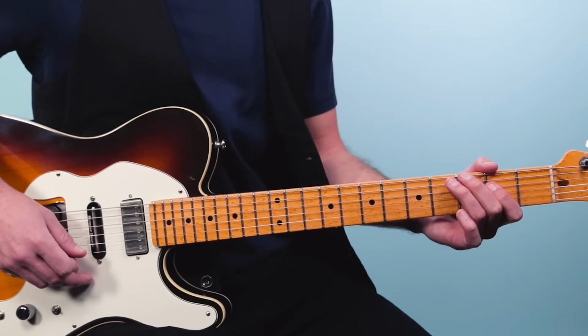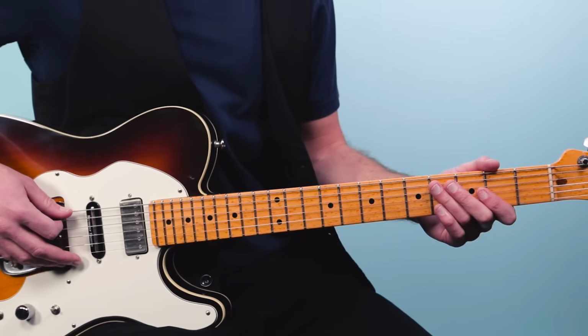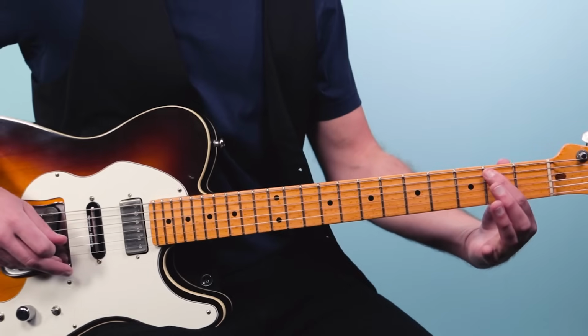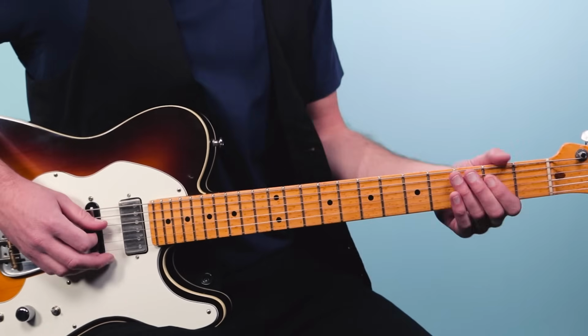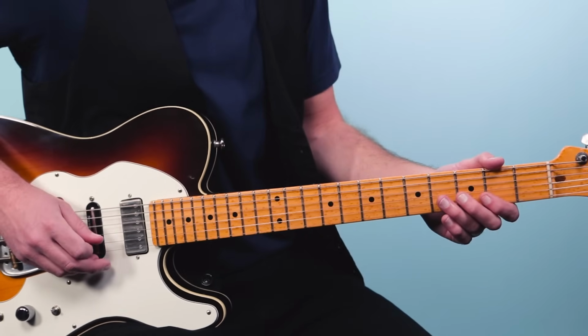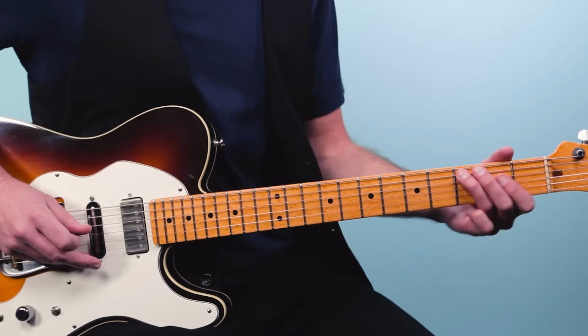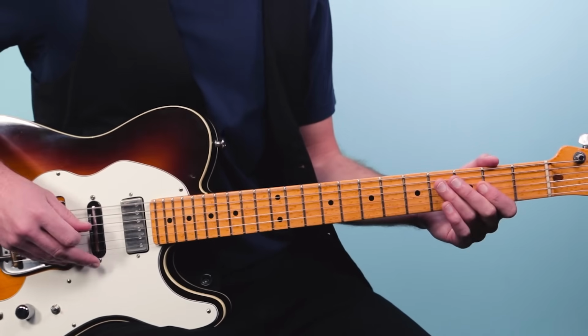Then we'll finish with E. We're gonna shift down to the 6th string, slide into the 4th fret, 2nd fret on the 5th string, then jump to the 4th string, D, little skip there, then back to A, then E.